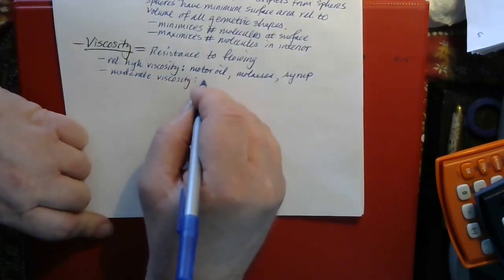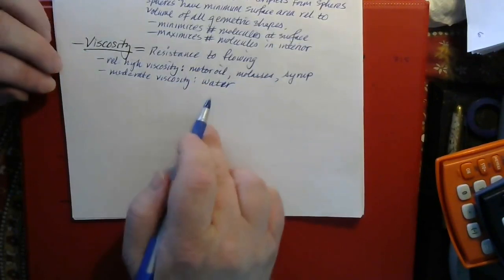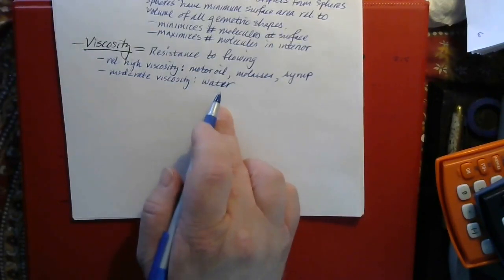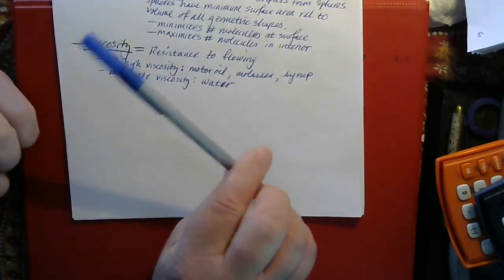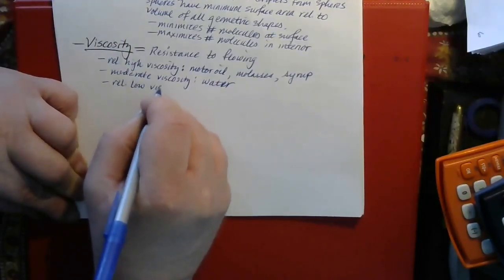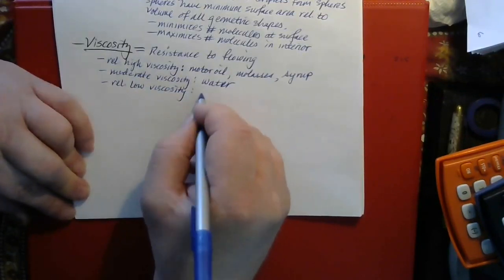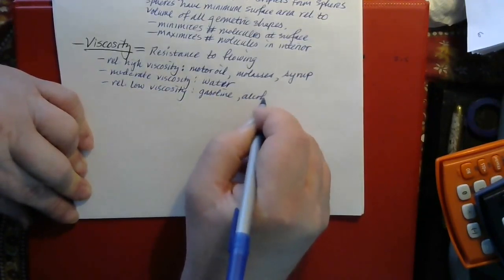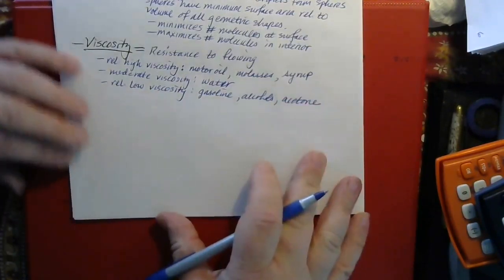Liquids with moderate viscosities, well, the best known one is probably water. Water flows more easily than things like motor oil or molasses, but water still does have a fairly substantial viscosity to it, particularly compared to other liquids with relatively low viscosity. Things like gasoline, alcohols, acetone, things like that.